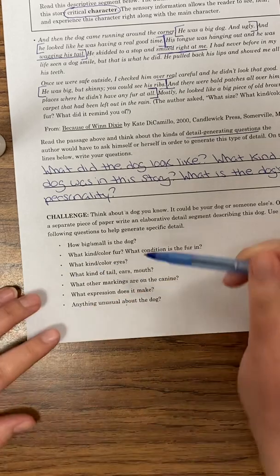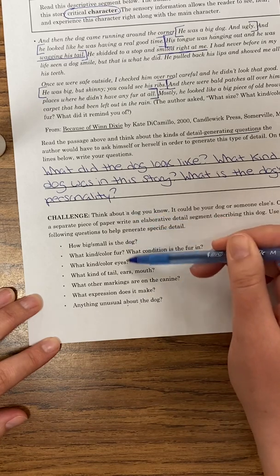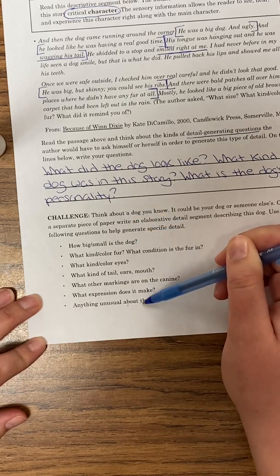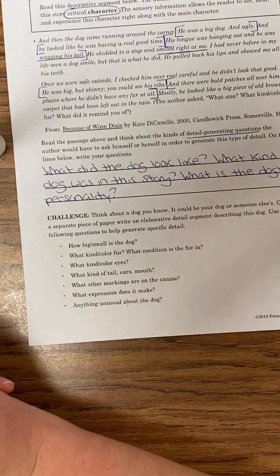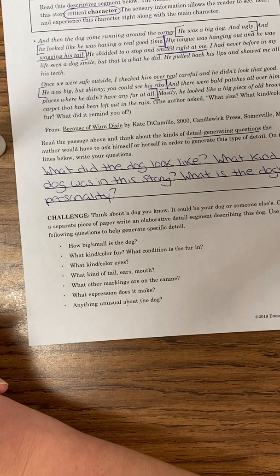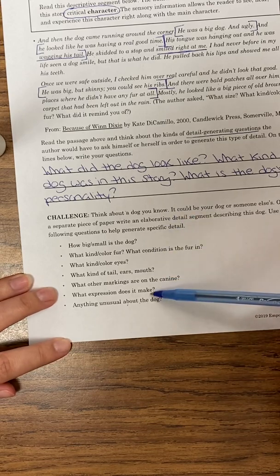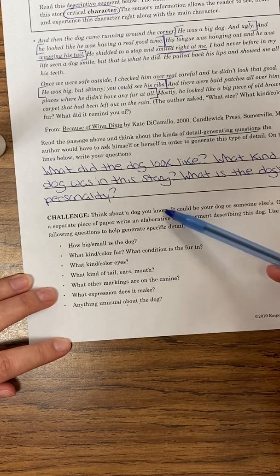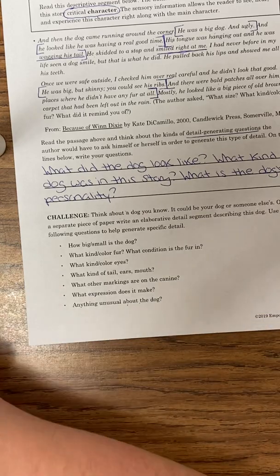Now, if you do the challenge part on your quiz, and if you complete all of it, then I will give you 10 extra credit points, and those points will go towards your lowest score in your writing grades, okay? So, you do not have to do this for the quiz, but if you want to, you can and get extra credit so that you can get your grade up higher.